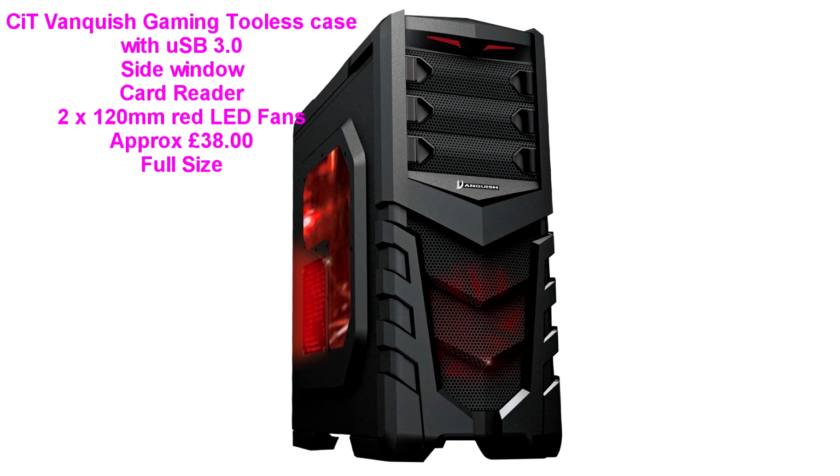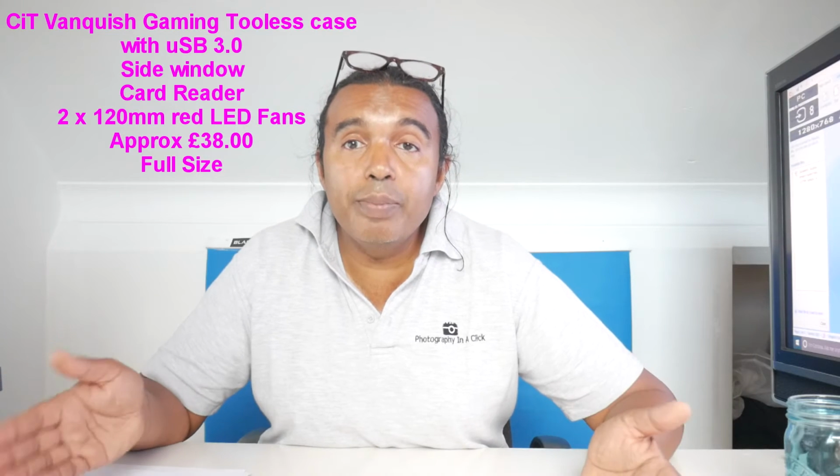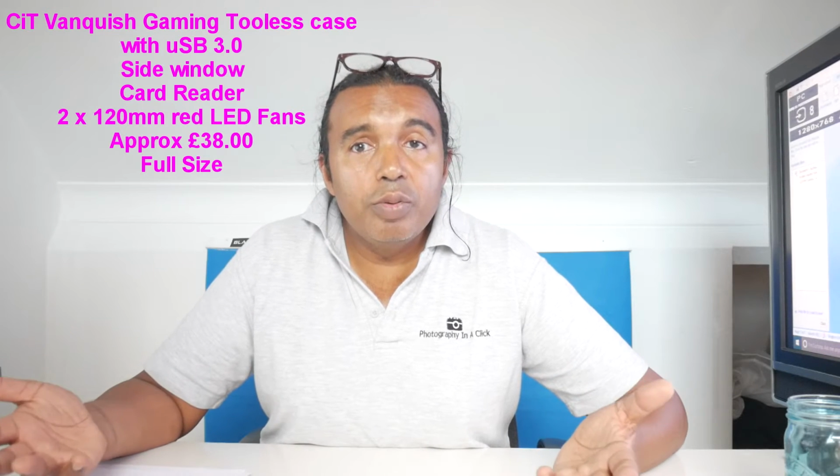So the case I'm going to get is the CIT Vanquish gaming toolless case, which is a rough price of £38. Now a quick caveat guys, this is my wish list, it's not a recommendation that you go and buy, but I'm hoping this list will be useful to any other photographers who are having problems with their PC and are looking to perhaps build their own beefed up PC, but just need this sort of guideline.